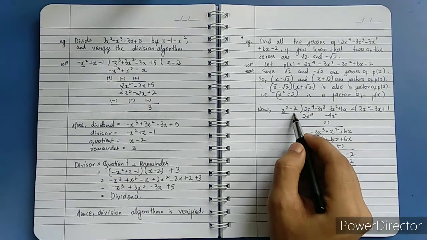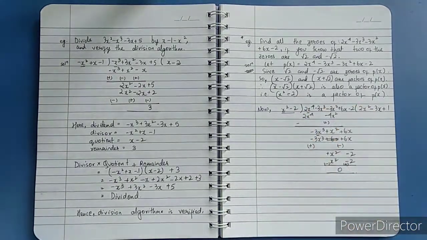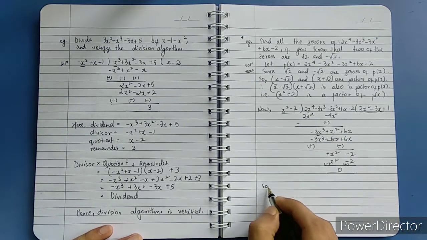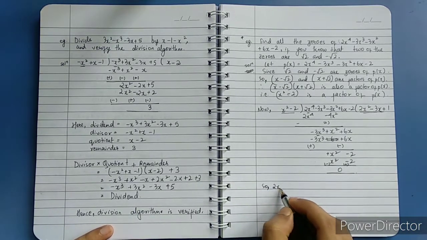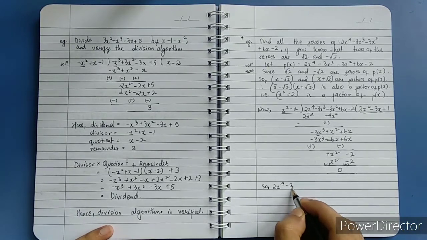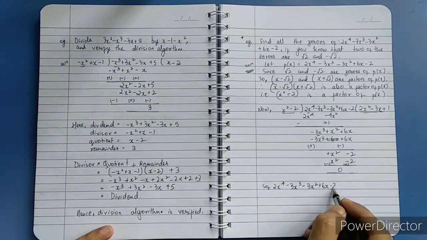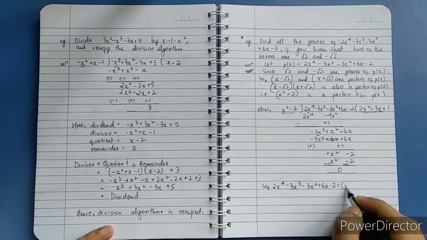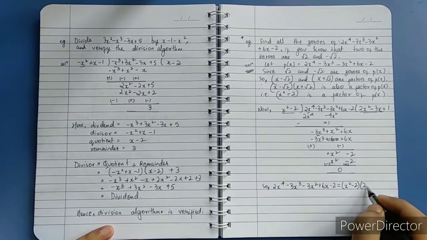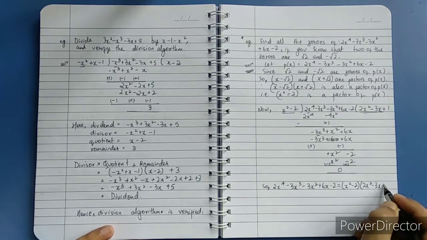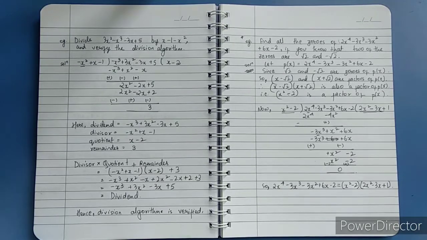Now from here we know that x minus root 2 and x plus root 2 are factors. So the remaining two factors will come from the quotient, so we'll factorize this. 2x to the power 4 minus 3x cubed minus 3x squared plus 6x minus 2 is basically the multiplication of these two: x squared minus 2 into 2x squared minus 3x plus 1. So we'll now only take this portion.